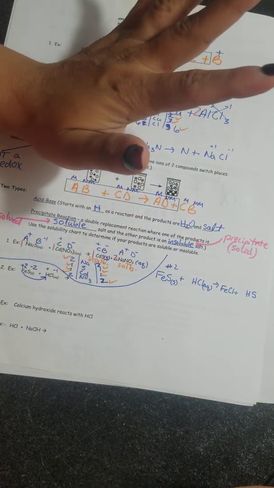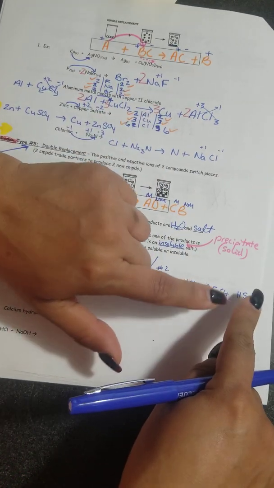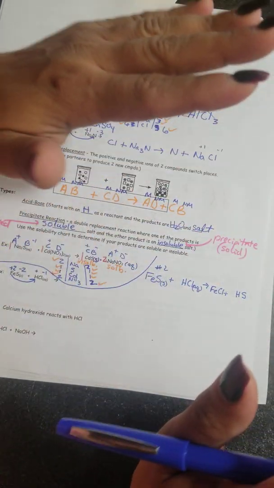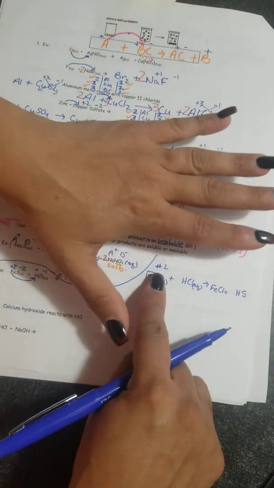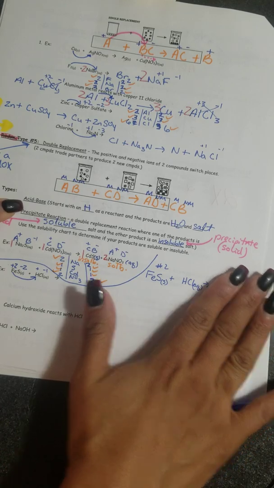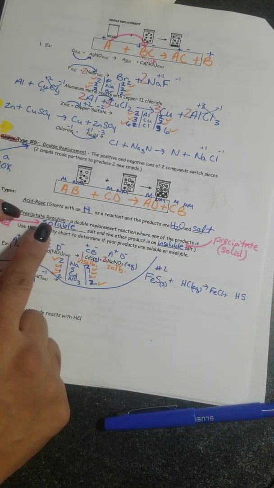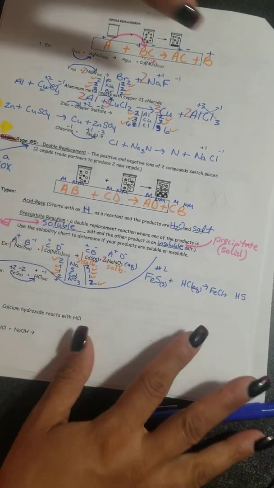Now wait a minute. We need to decide on the product side who is going to be the solid and who is going to be the aqueous. How do I know? I need to use the chart. If it was an acid-base reaction, it would have hydrogen on this side, and on this side it would have H2O, but it doesn't. So that means it's a precipitation reaction and we have to go to the chart.